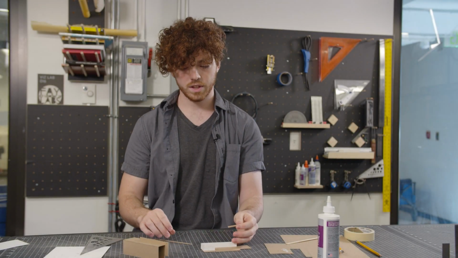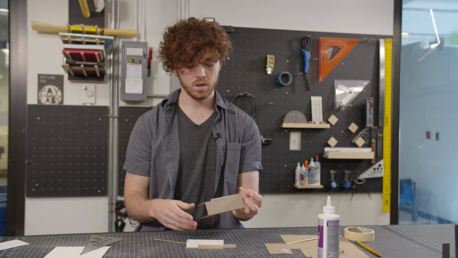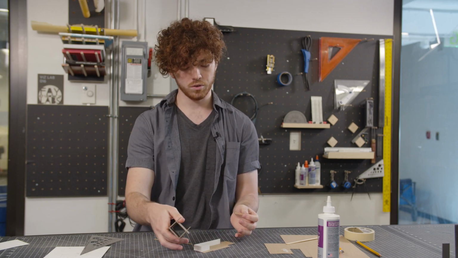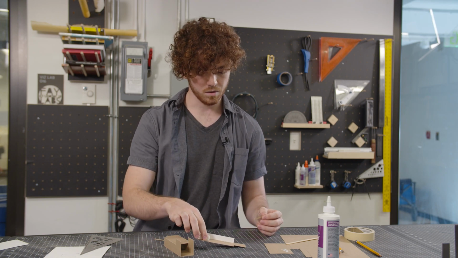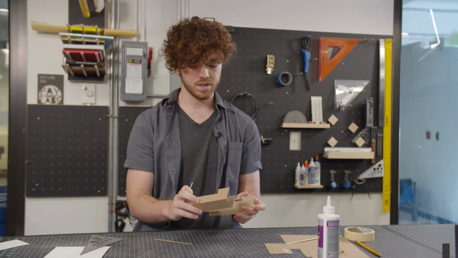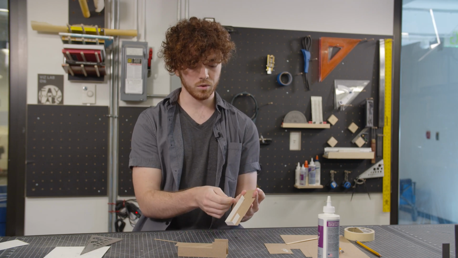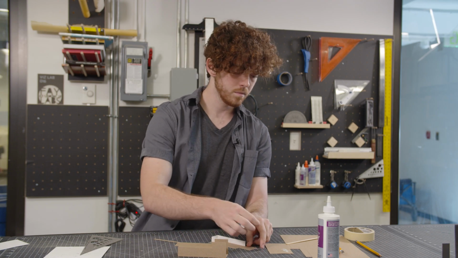All right, so for the next part, now that we got that piece glued together that you can see right here, we have a larger context of the model, and we're gonna glue together this part and the bottom piece here. So this one's going to attach to the top, so instead of having to measure out where we want to put the glue on this piece, we can just put the glue on the top parts that'll have contact with the top piece.